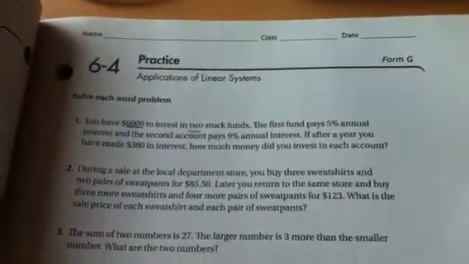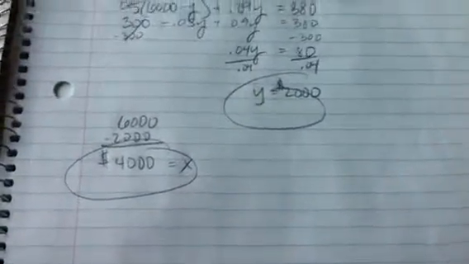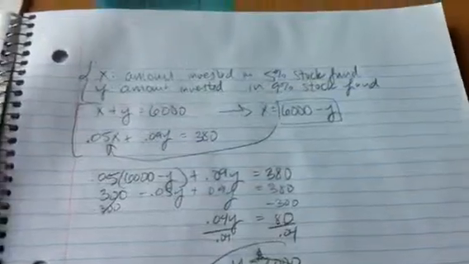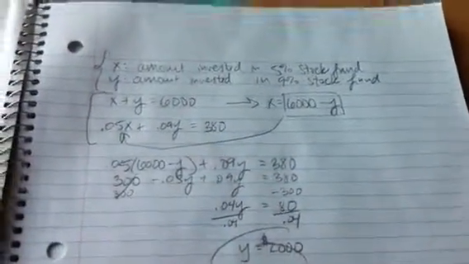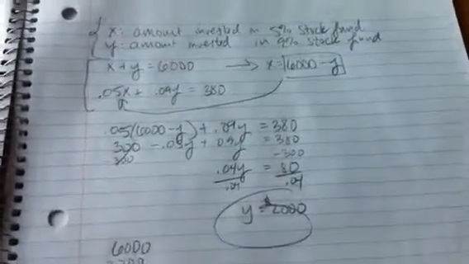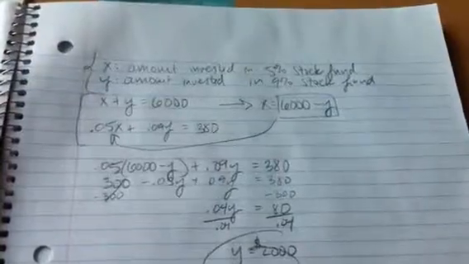So again, when you get confused, look back at the question. It says, how much money did you invest in each account? So that tells you need to have both your X and your Y. You have to have them defined so that I know which one is which account, how much money is with which account. Okay? So that's just one more example of a word problem, defining variables, writing equations, and then solving for the variables using substitution.